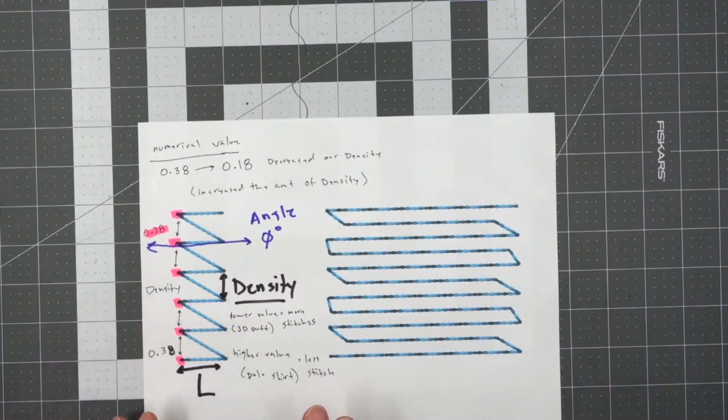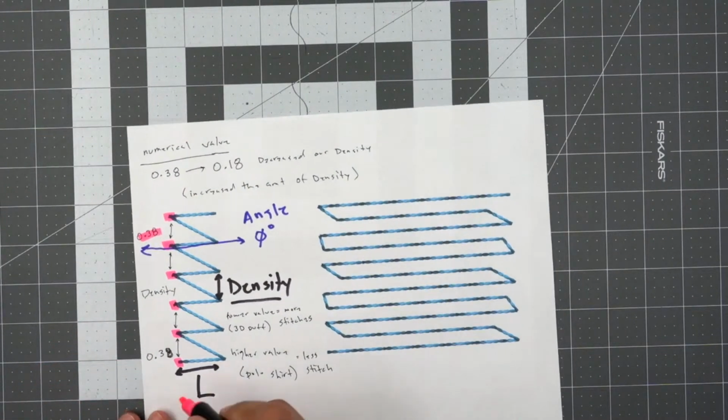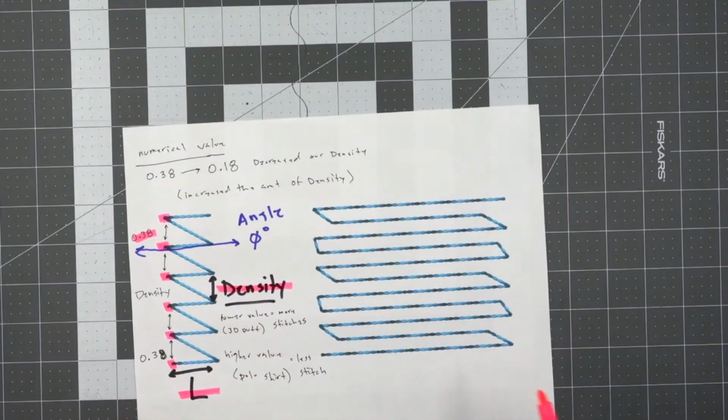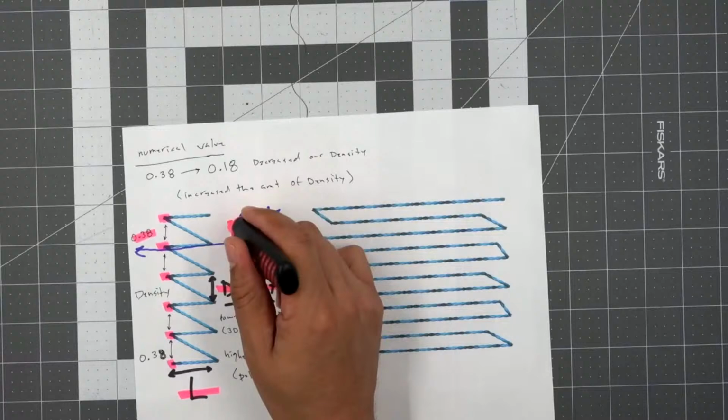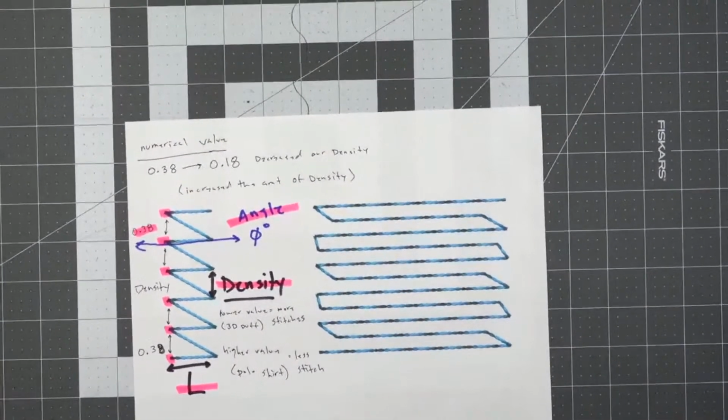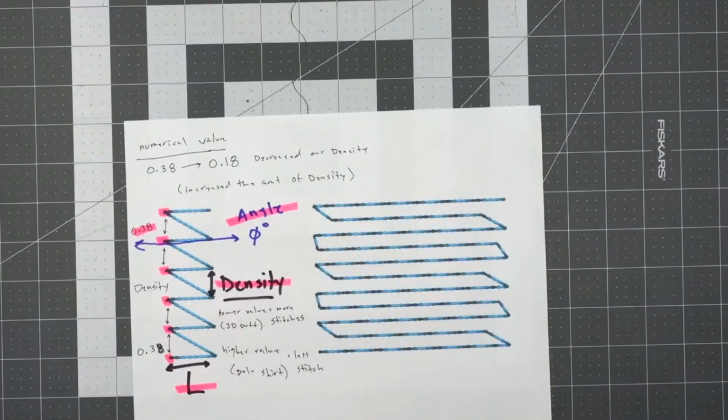All right, so for satin stitches, these are our main two numbers: length and our density. Angle is usually a behind-the-scenes setting that we don't really think about, but there are certain designs where we want to bring in angle.